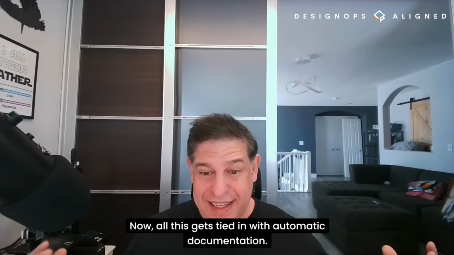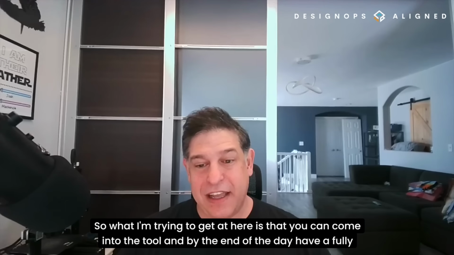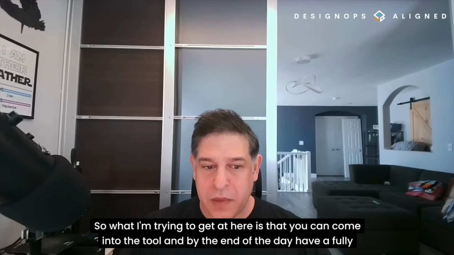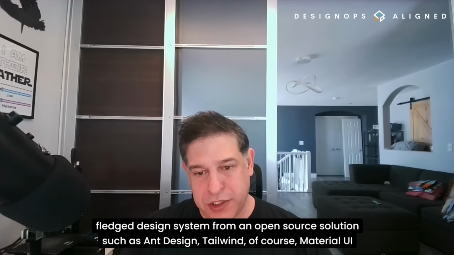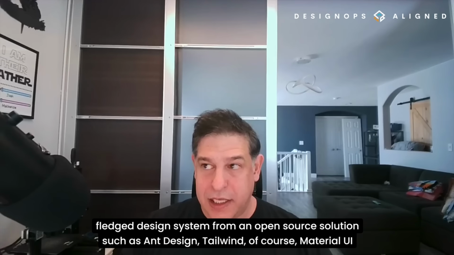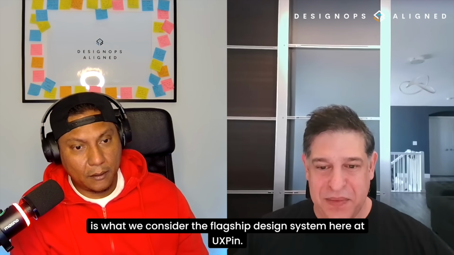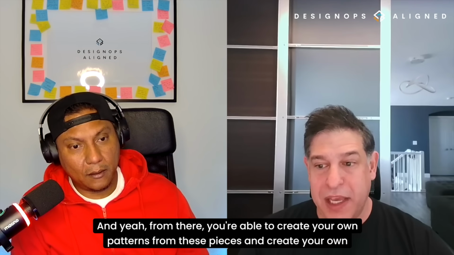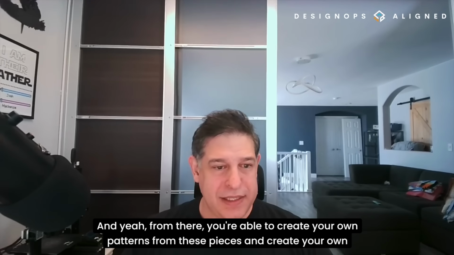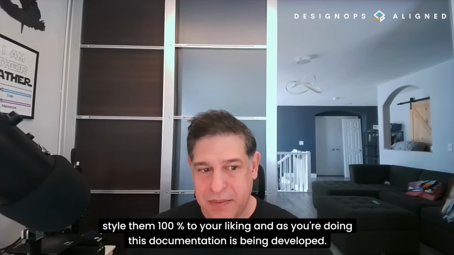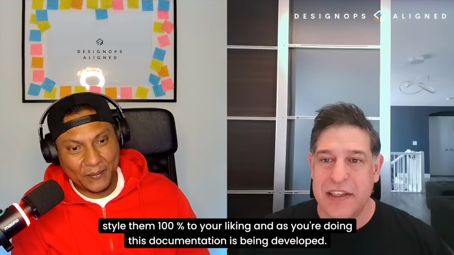Now, all this gets tied in with automatic documentation. So, what I'm trying to get at here is that you can come into the tool and by the end of the day have a fully fledged design system from an open source solution such as Ant Design, Tailwind. Of course, Material UI is what we consider the flagship design system here at UXPin. And from there, you're able to create your own patterns from these pieces and create your own components, style them 100% to your liking. And as you're doing this, documentation is being developed.